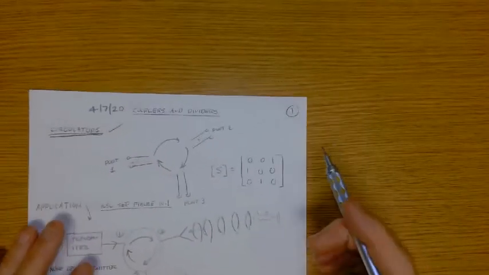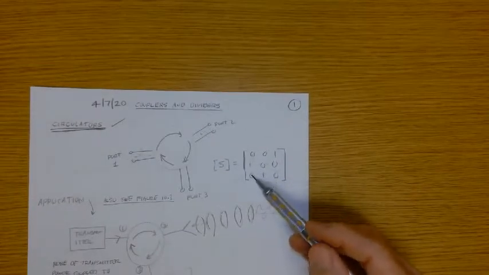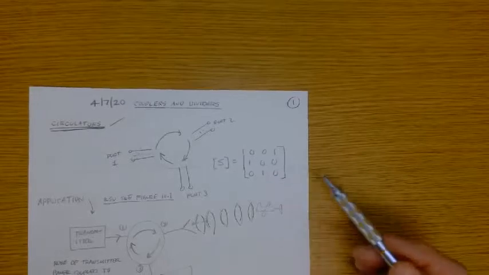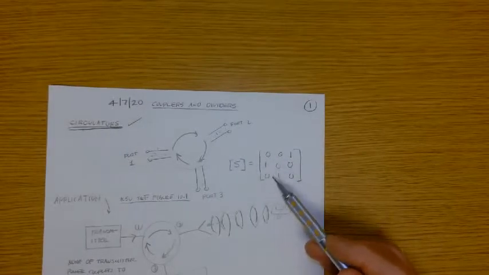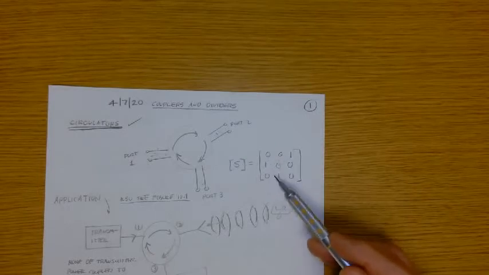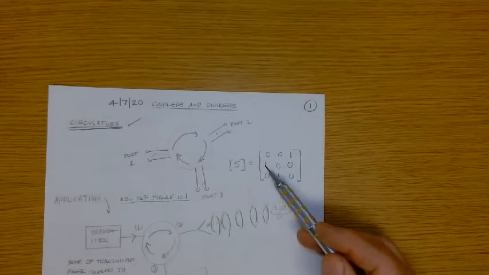So the scattering matrix for this device is as follows: 0, 1, 0, 0, 0, 1, 1, 0, 0. Ideally. The scattering matrix for an actual device won't have these ideal numbers, but they'll be reasonably close to these values. Rather than 0, it'll be something small. Rather than 1, it'll be 0.9 something.